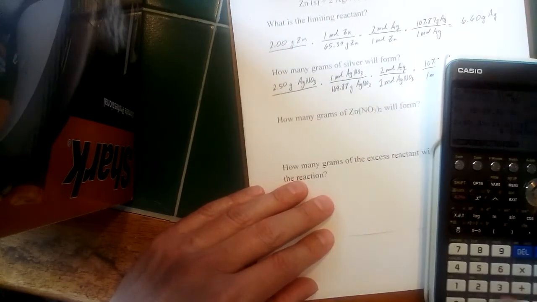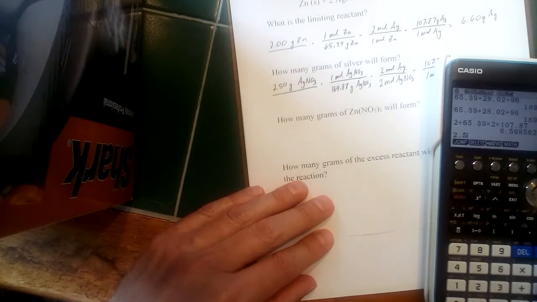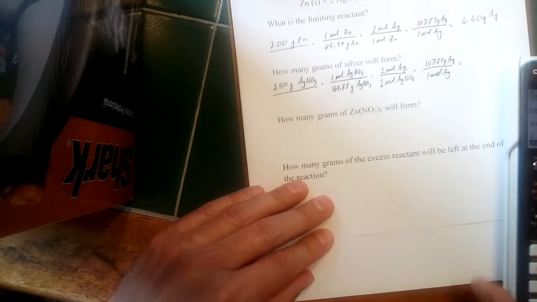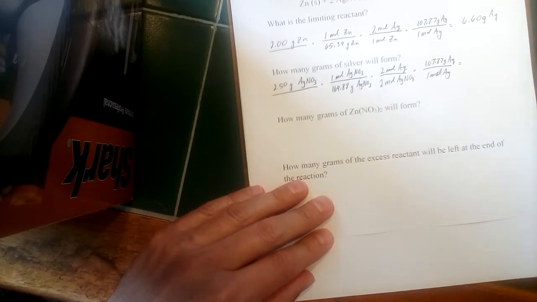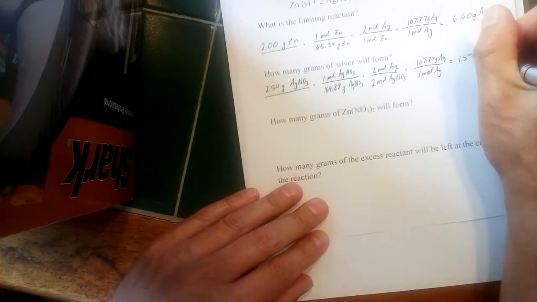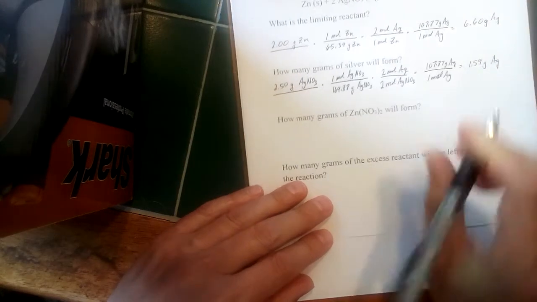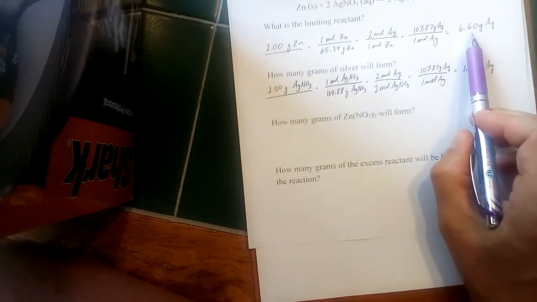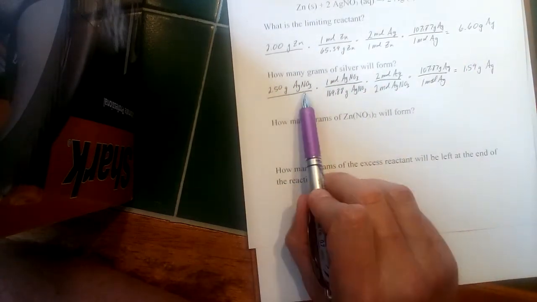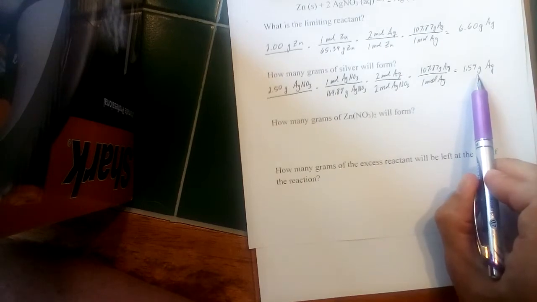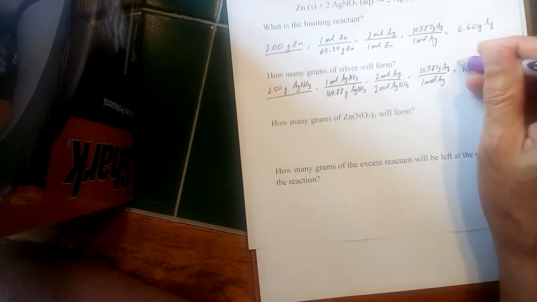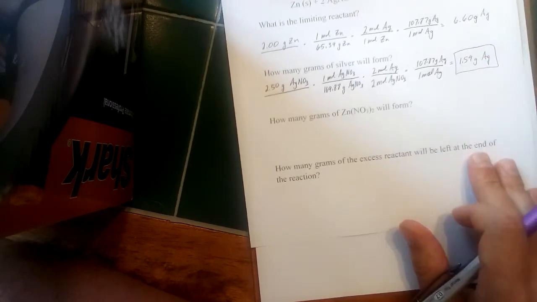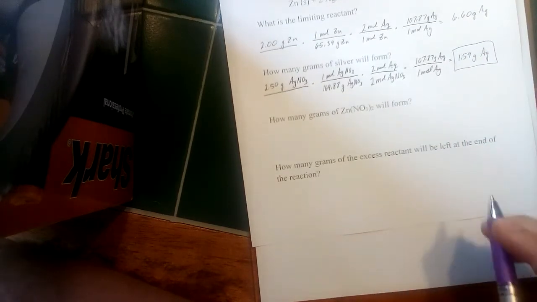Now, if I multiply this one out, I get 1.59 grams of silver. So, if I use up all the zinc, I could make 6.6 grams of silver, but if I use up all of the silver nitrate, I can only make 1.59 grams of silver. Okay? So this is what we're looking for. The smaller quantity here indicates which one is our limiting reactant.